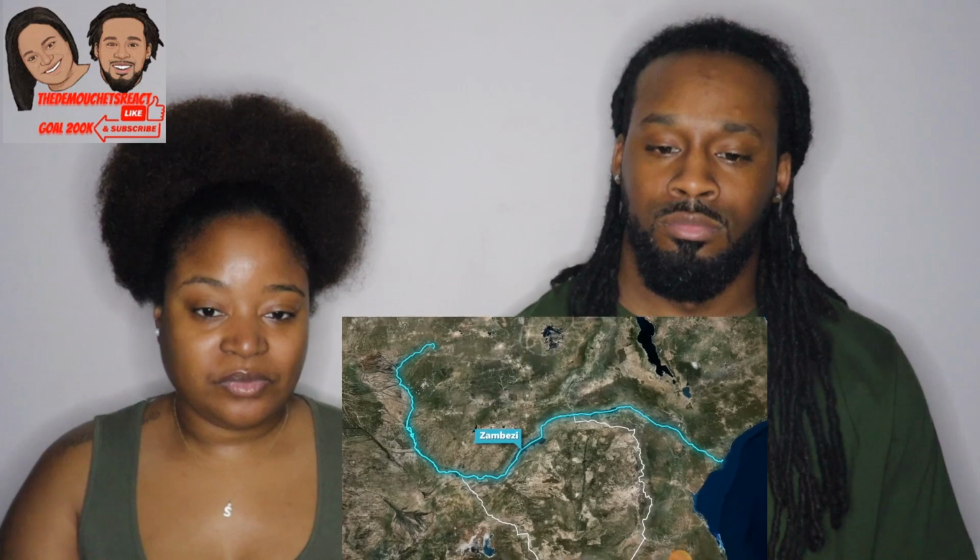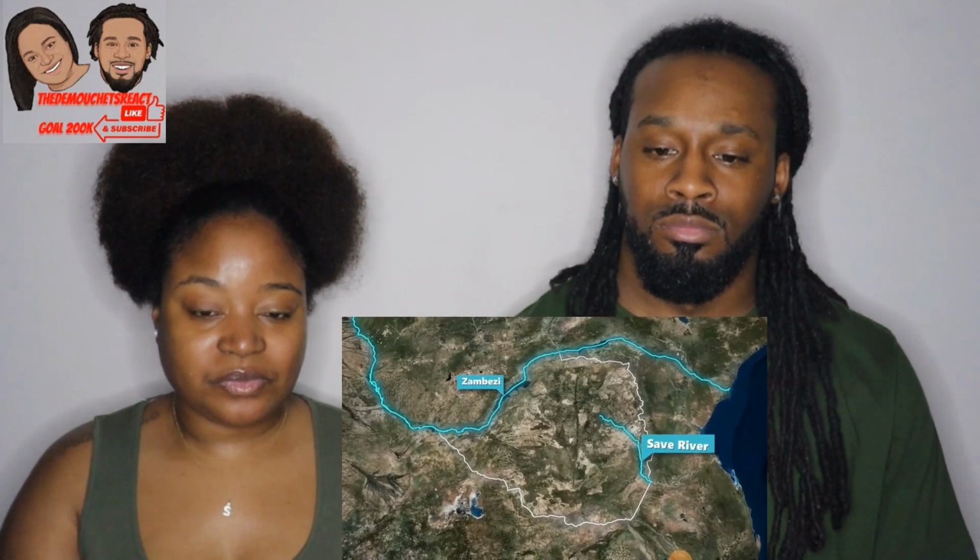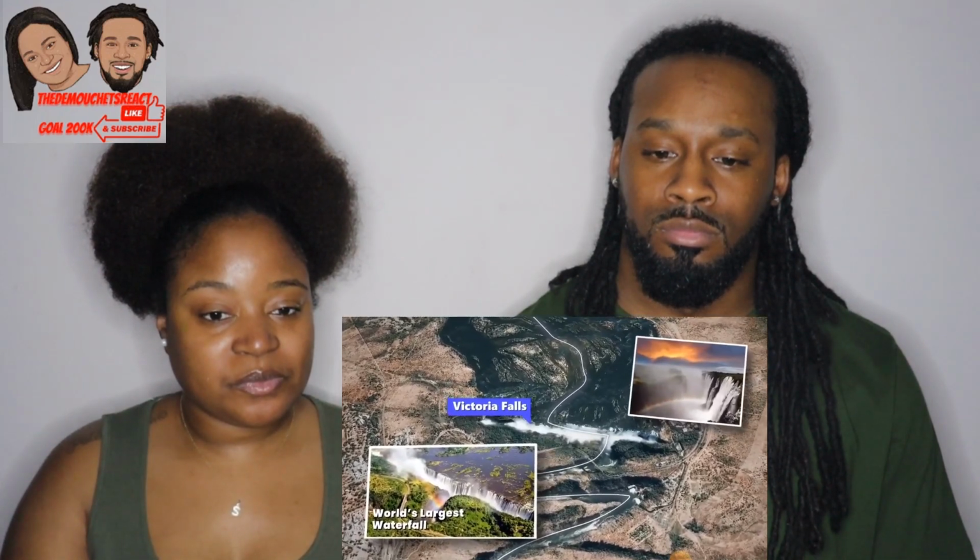First of all, it is the longest shared river in Zimbabwe, making up most of the northern border with Zambia, although side note, the longest non-shared river completely within Zimbabwe is the Save River in the south. This river is also the site of the world-famous Victoria Falls, also shared with Zambia, and by taking the length and height proportions, it is considered the world's largest waterfall and the largest sheet of falling water in the world.